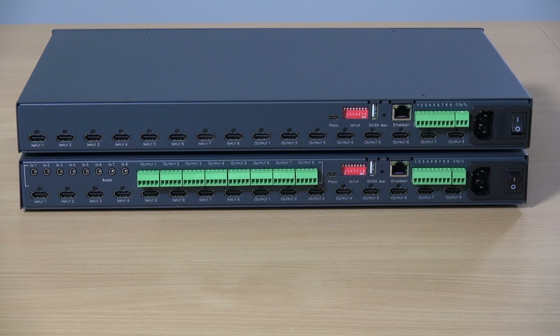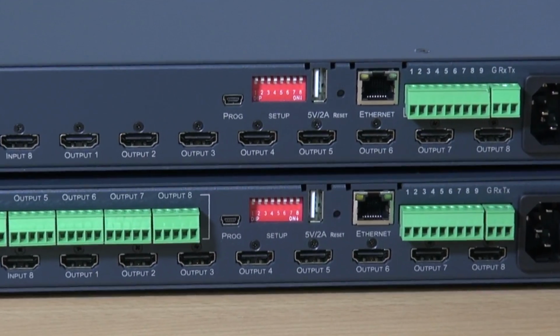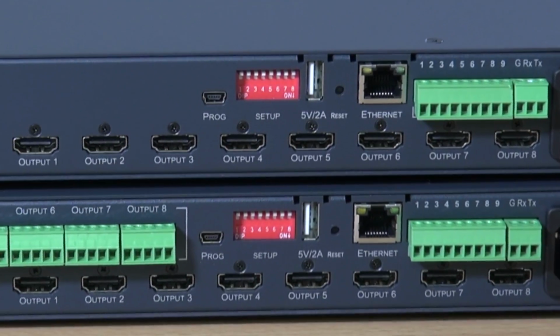Both units have a mains on and off socket and switch on the back with an external fuse. They also feature an RS-232 for control. The DIP switches and additional terminal blocks are designed for future use.